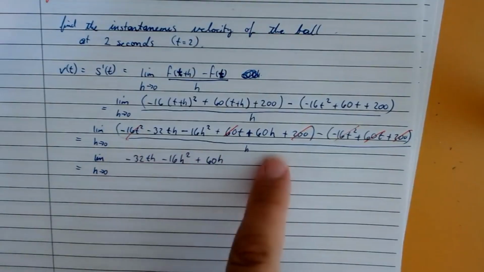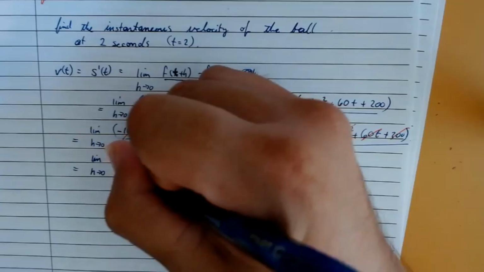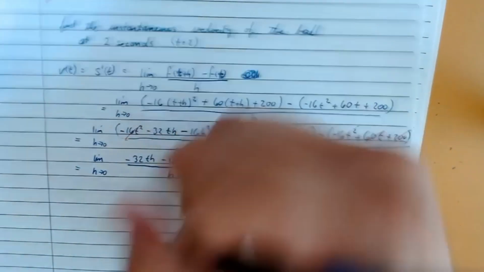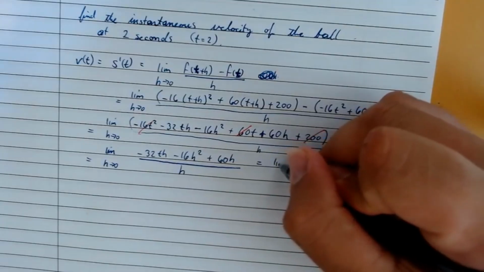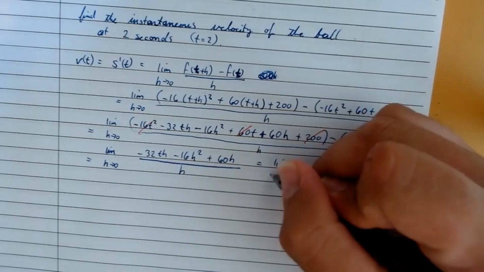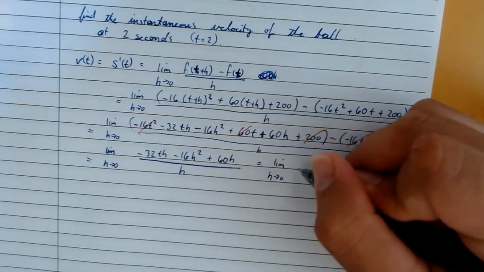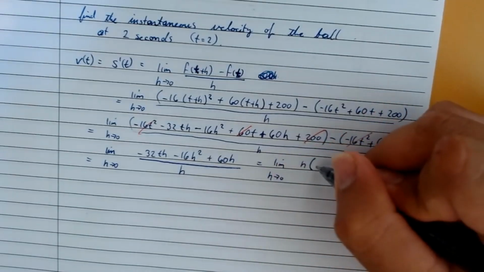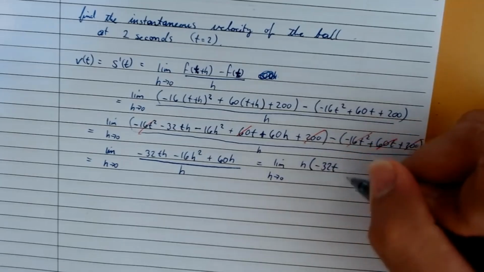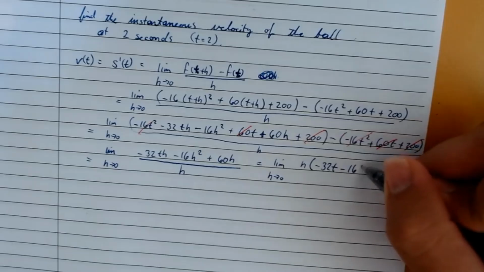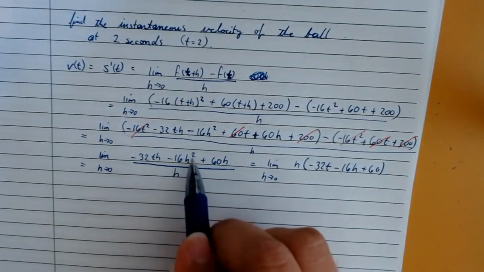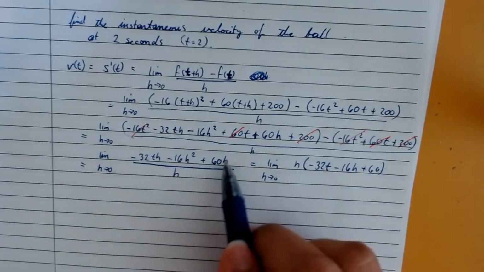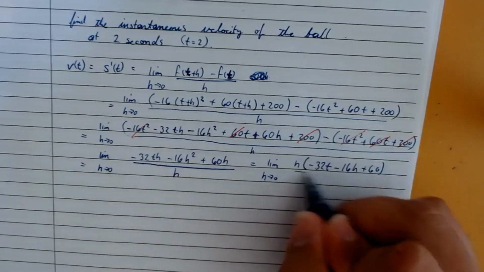That's it. Only those three terms are left in the numerator. In the denominator, we're left with h. Notice that h is a common factor of the numerator. So we can now write this as the limit as h approaches 0 of h times (negative 32t minus 16h plus 60). I factored out an h. Here I factored out 1h, which still leaves me 1h. And here I factored out an h.